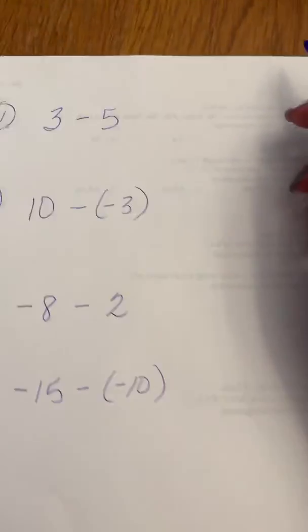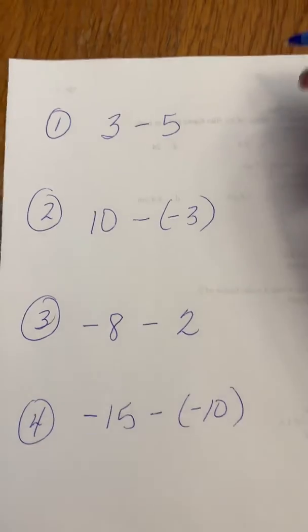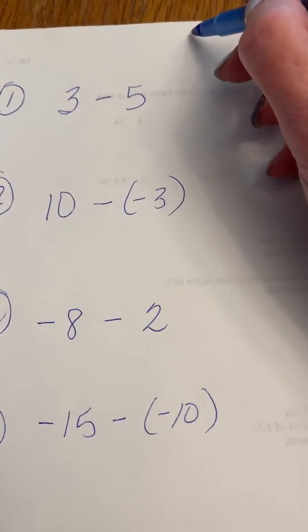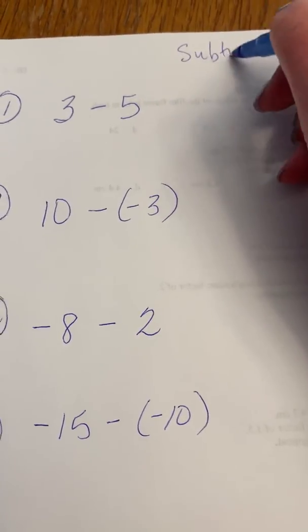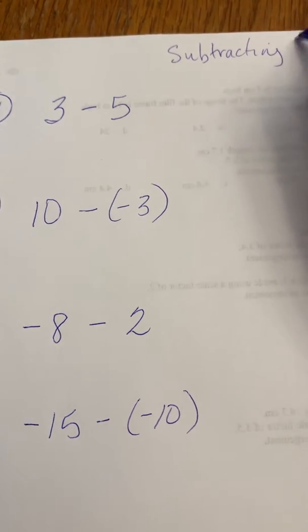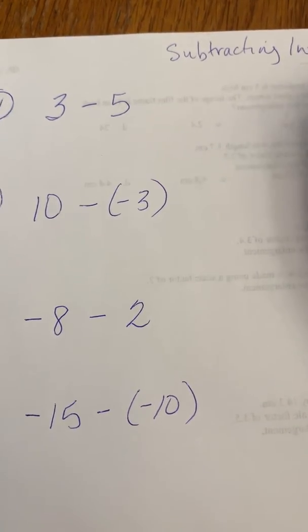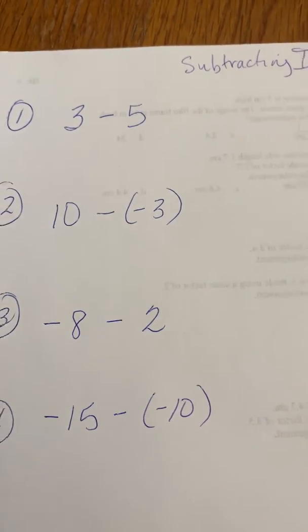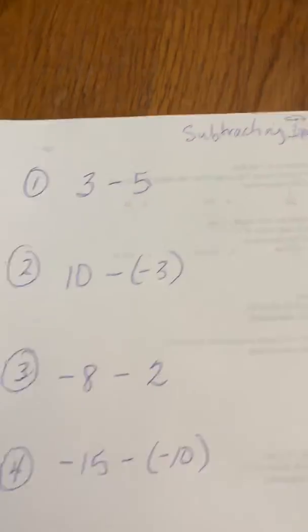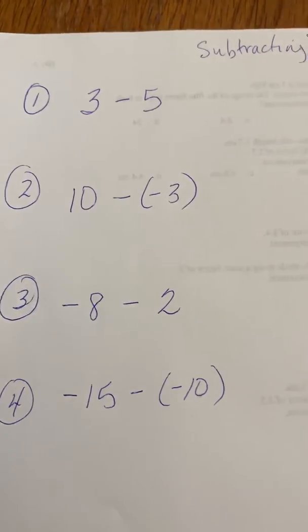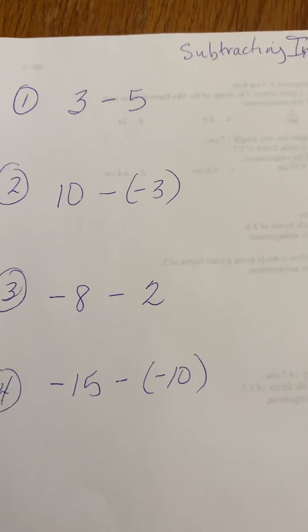Good morning. Okay, today's lesson is a pretty quick and short one. Tomorrow we're going to start ramping it up a little bit, but today we're going to talk about subtracting integers. Yesterday we did adding integers and that seemed to be no problem. So subtracting integers is the lesson of the day. I'm going to do 4 quick examples and then I can send you a worksheet.